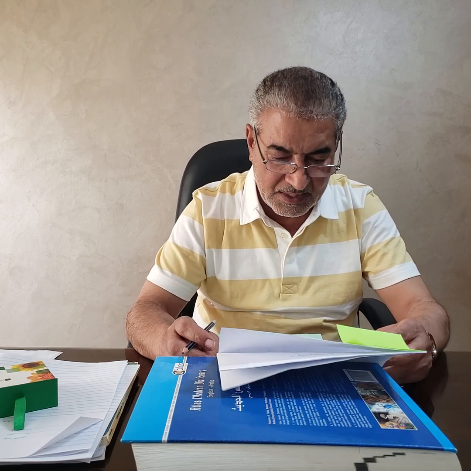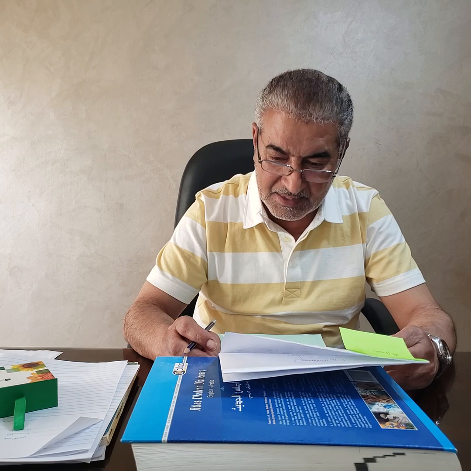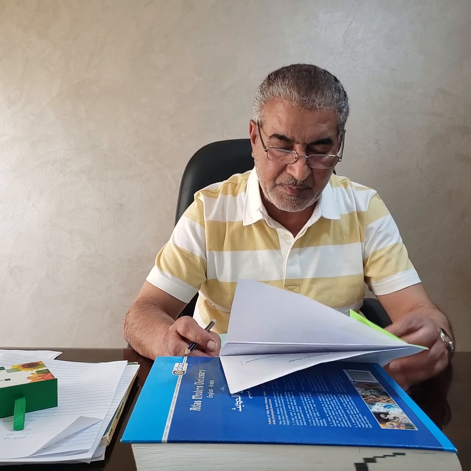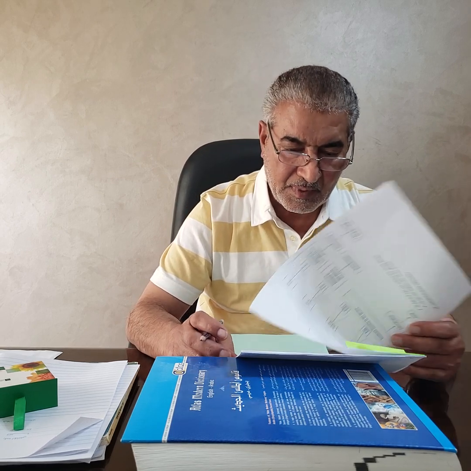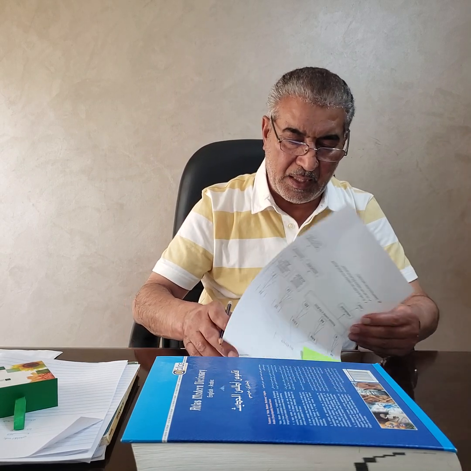Okay? So this is the relationship between the dominant member in each of these phrases and the elements surrounding it. Moving on now to the noun phrase.